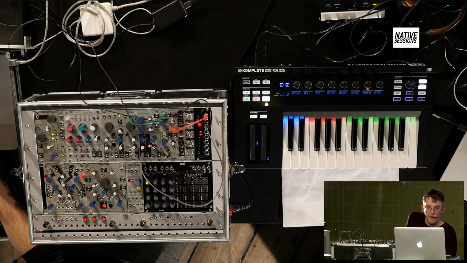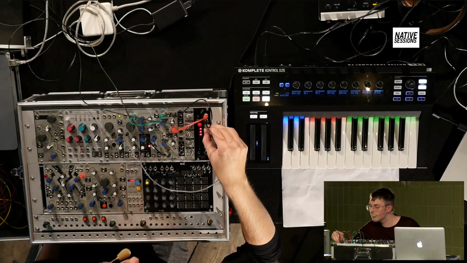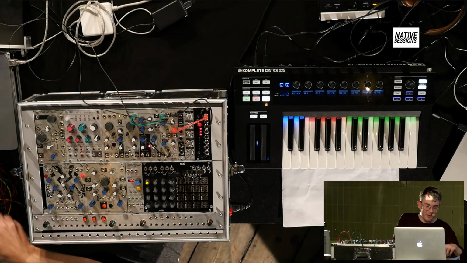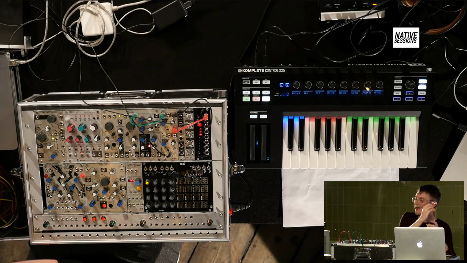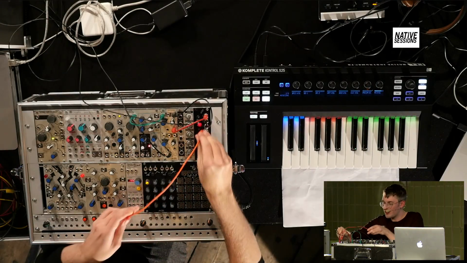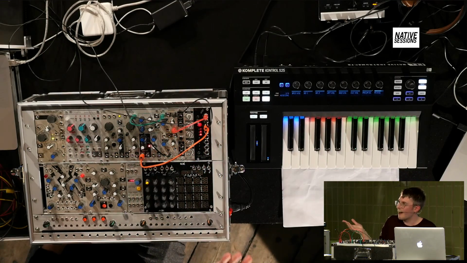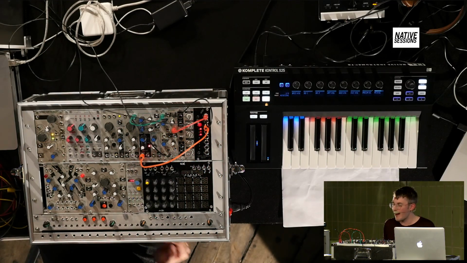I know what's going on here. It's a dodgy cable. This is one of the pitfalls of using hardware, of course. You can be undone by a dodgy cable. Hopefully this is not a dodgy cable. Okay, so there we go. Proper cable, and now we have stuff going on.